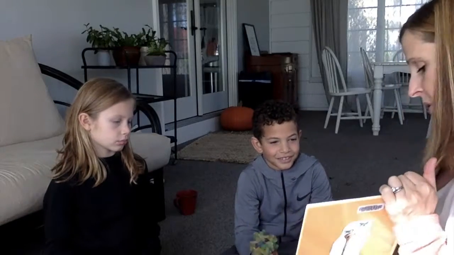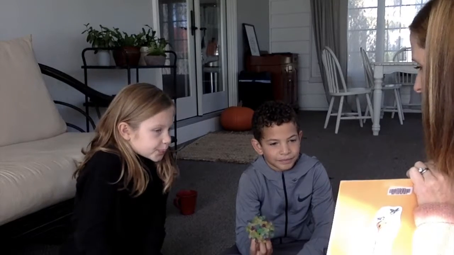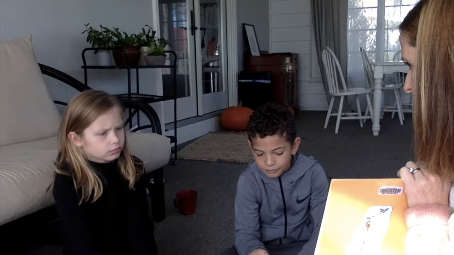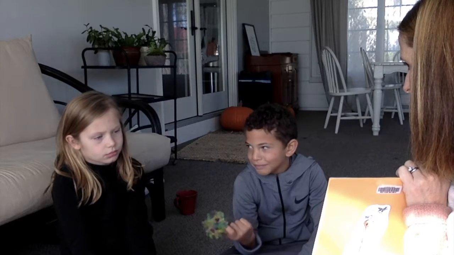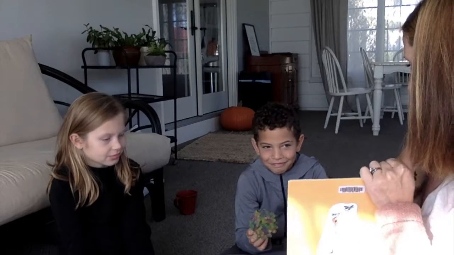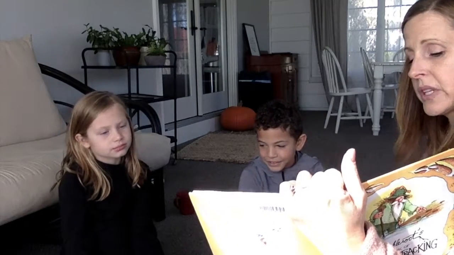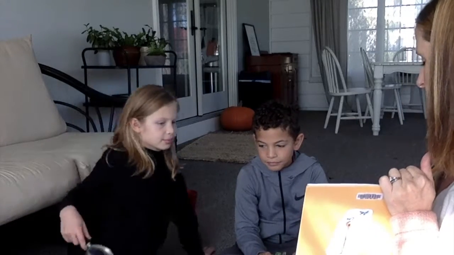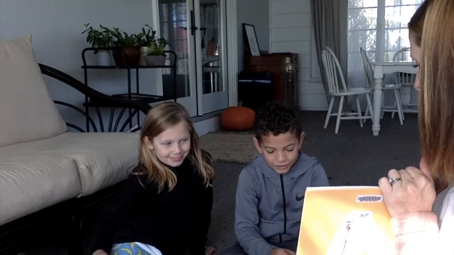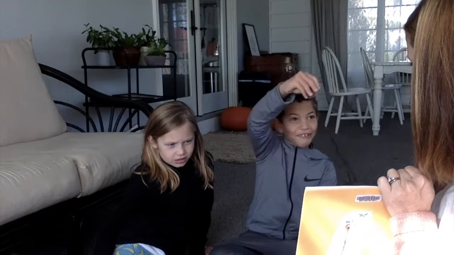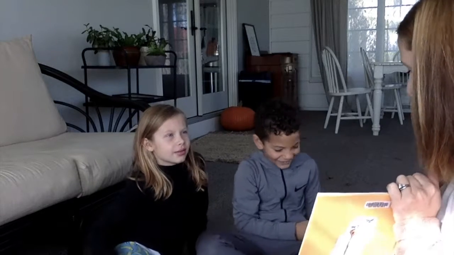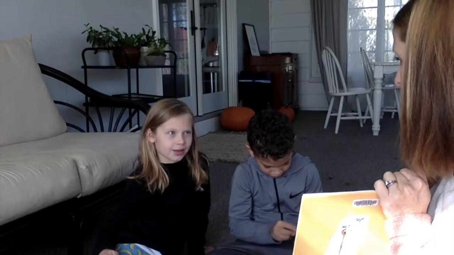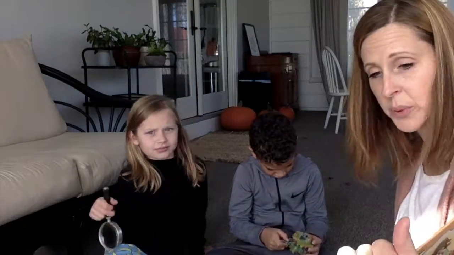Okay. Now that we're seeing this picture, can we make any predictions about what we just learned on this page, about what we're going to read next? So Crinkleroot has said, he's introduced us to what animal? Beaver. Do you think he's going to tell us more about beavers? Hold on, we're not ready for that yet. Do you think he's going to tell us more about beavers? I think he's going to tell us about a different animal and beaver. Okay, all right. That's a good prediction.